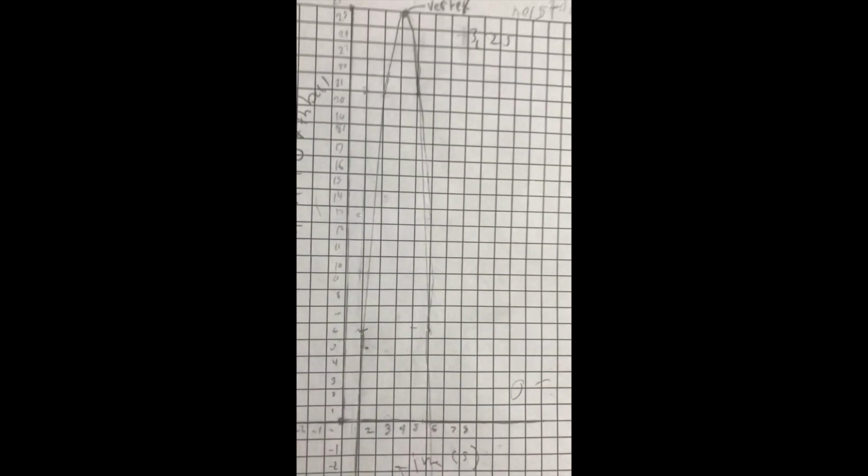Just for verification, if I look at the graph, and since I know that initial height is when x is 0, I look for the point where the parabola intercepts the y-axis. It looks like it intercepts near 19 and 20, really close to 19. Looks like it's 19.1. So that's what the point was.